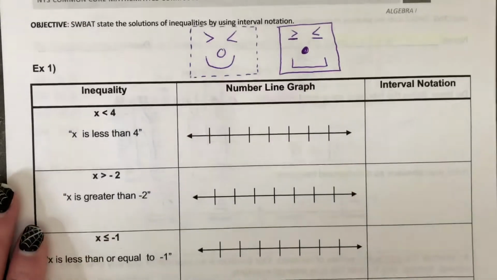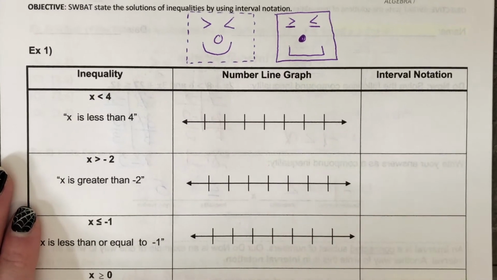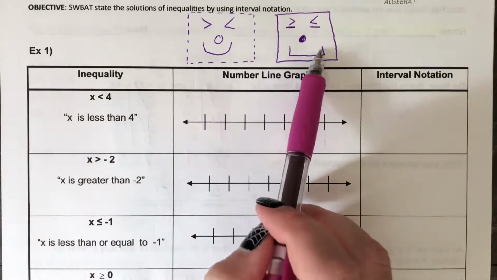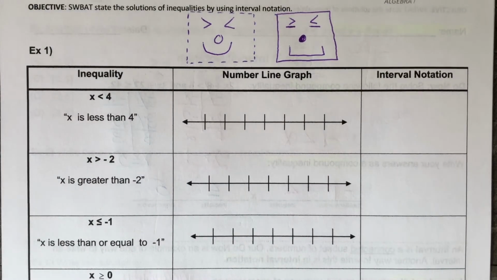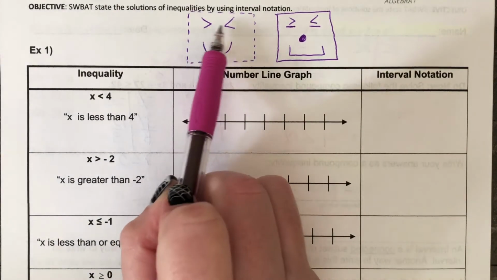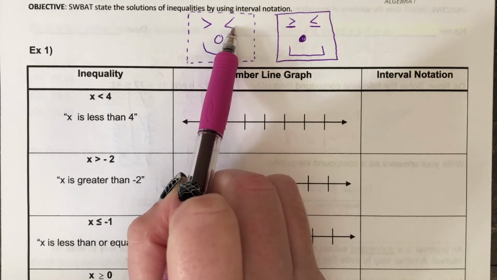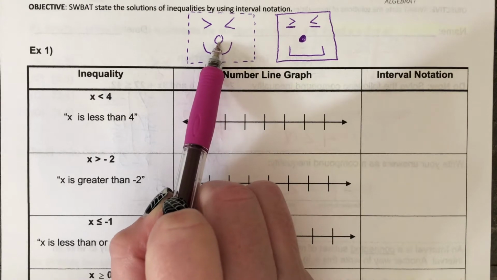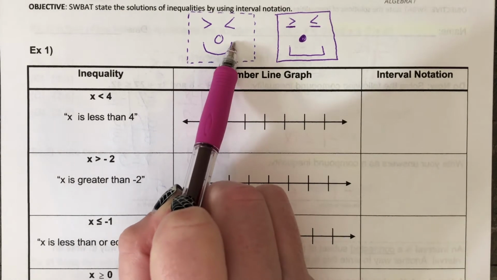All right. You guys might have seen this from middle school. These are just those nice little smiley faces that represent inequalities. So if I have the greater than or less than symbol, that's going to be an open circle with a parenthesis.